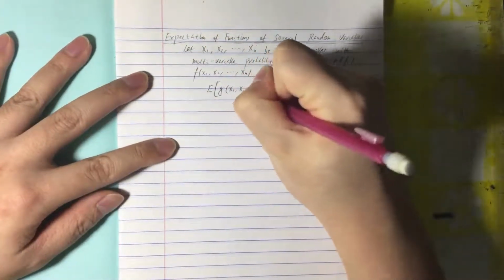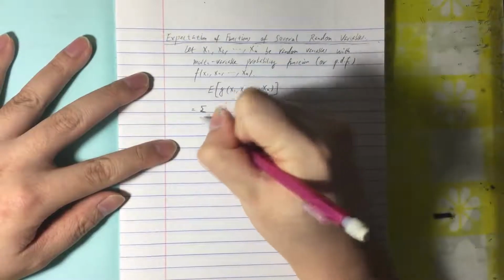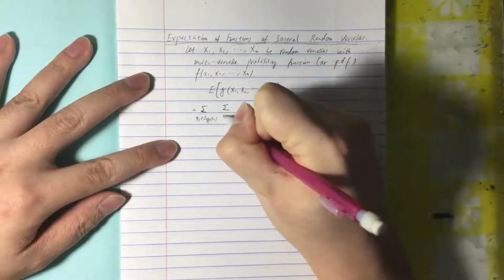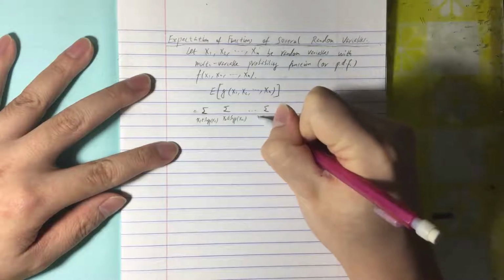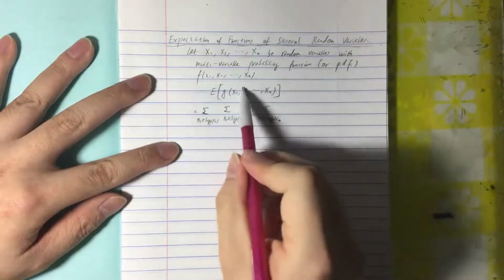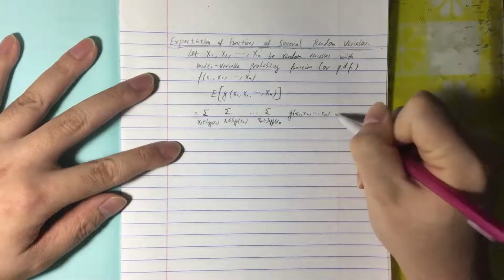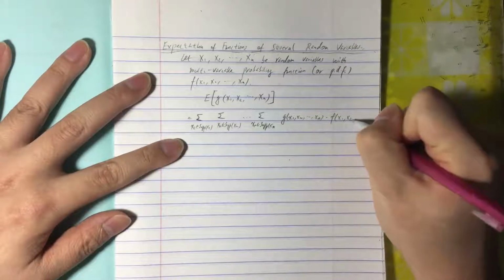Expectation of g of X1, X2, ..., Xn is defined as the sum of all x1 in the support of X1, the sum of all x2 in the support of X2, and the sum of all xn in the support of Xn. Take the function in the brackets, g of x1, x2, ..., xn, times the multivariable probability function f of x1, x2, ..., xn.